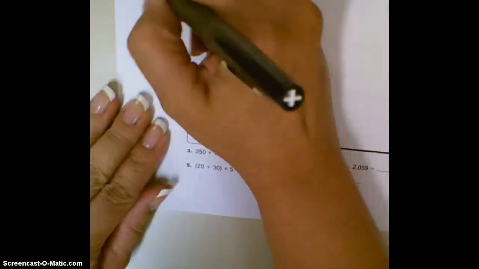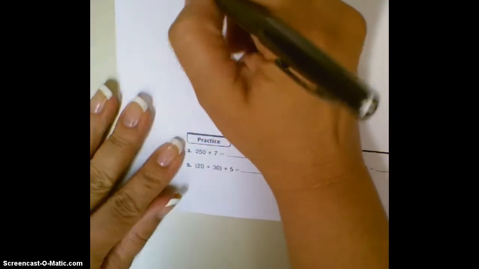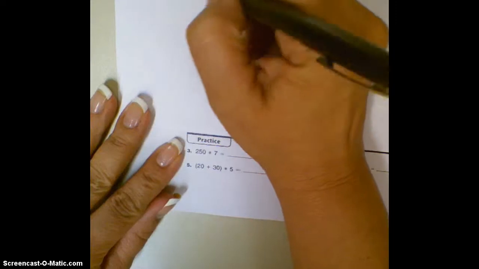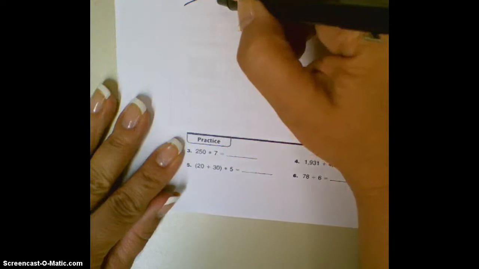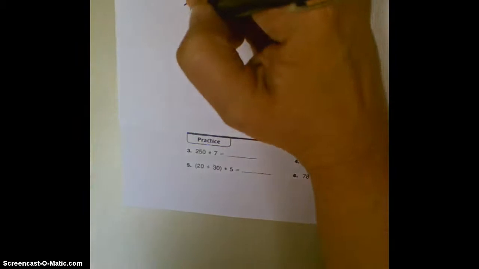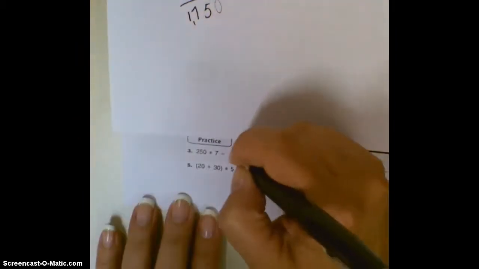You can fold it over, and then you can make a nice little work area for yourself up here. Remember, you do need to show the work, otherwise I'm not always sure if you're figuring this out on your own or if you're using a calculator, so I like it if I can see the work. 7 times 0 is 0, 7 times 5 is 35, 7 times 2 is 14, plus 3, 17, so 1,750 for an answer there.